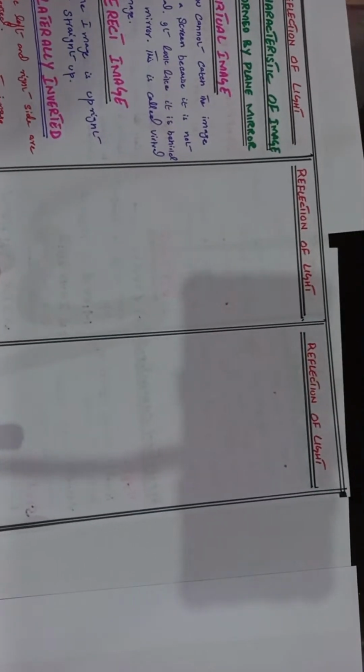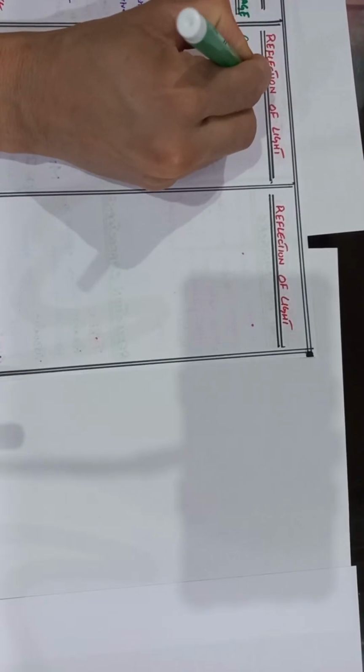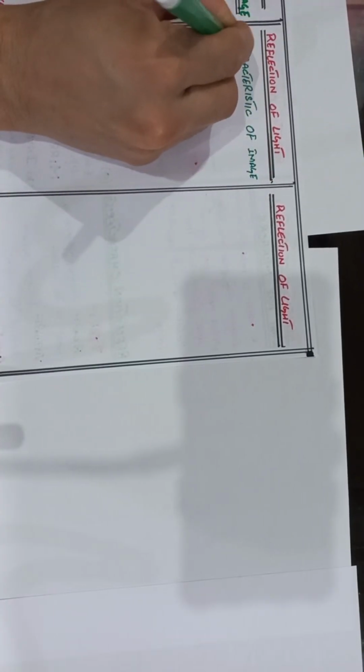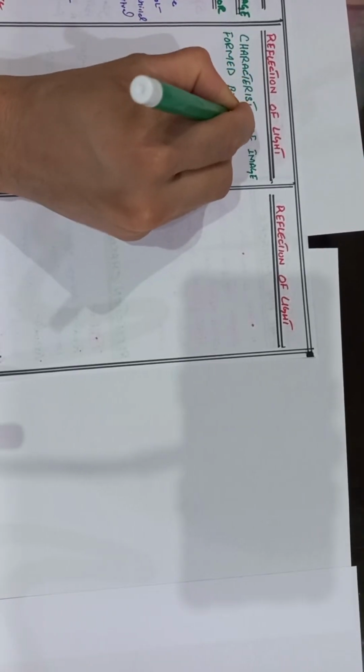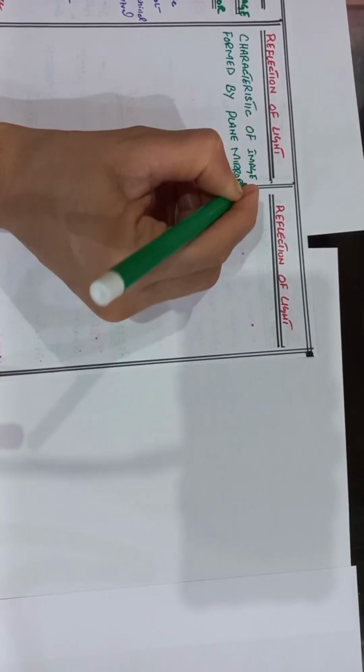So here we also write the characteristics of the image formed by the plane mirror.